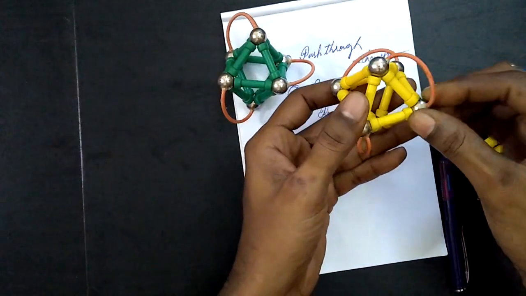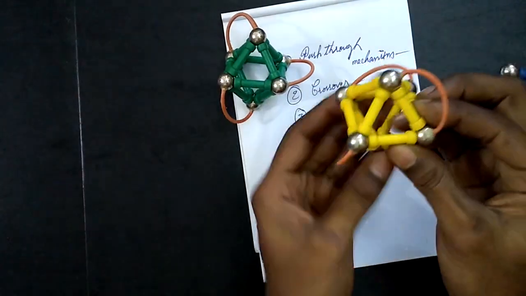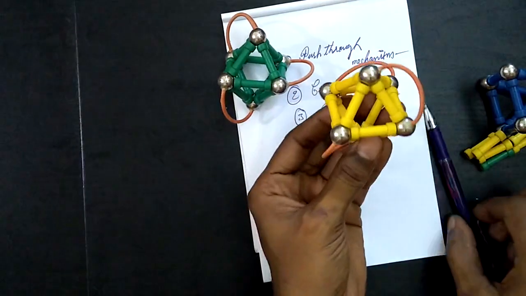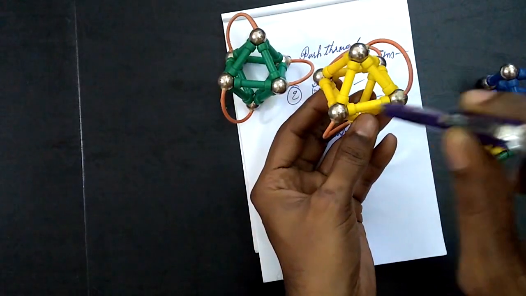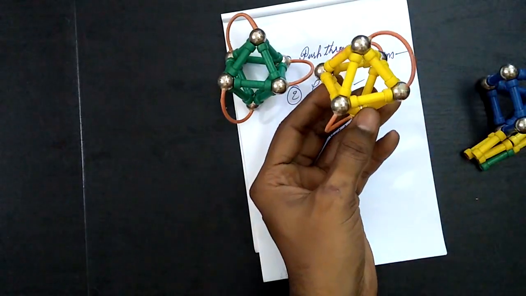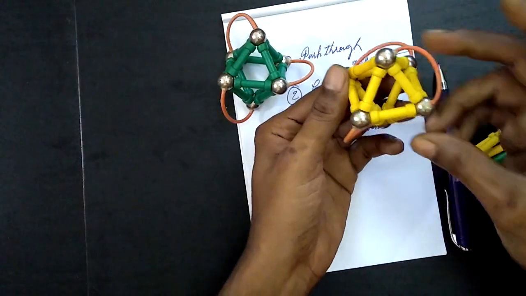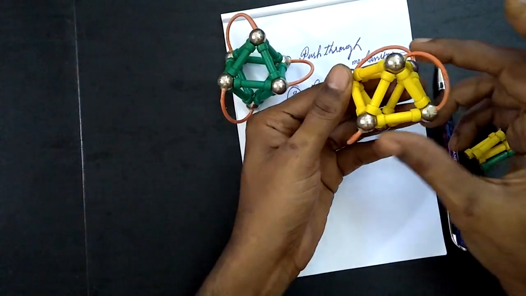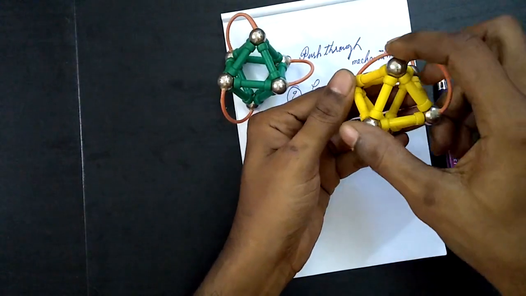The Ray-Dutt twist does not involve a C3 axis. So this face, the axis which is passing through this top face and the bottom face, is not a C3 axis. So now we need to perform the twist by holding the bottom face and turning this face.